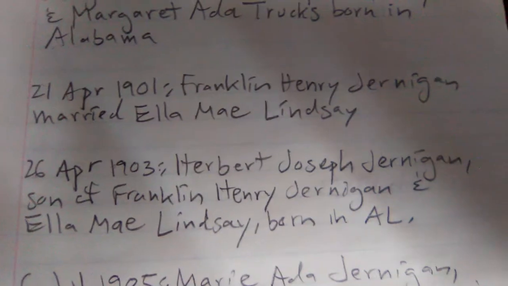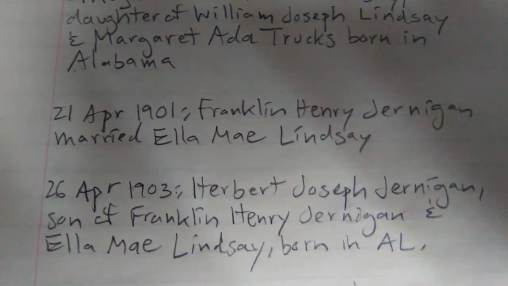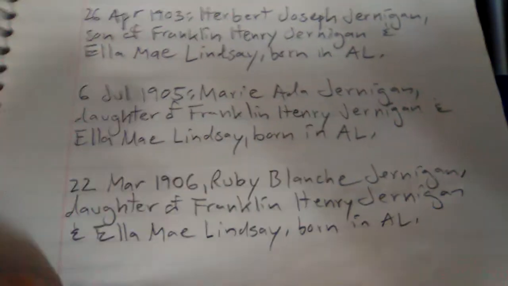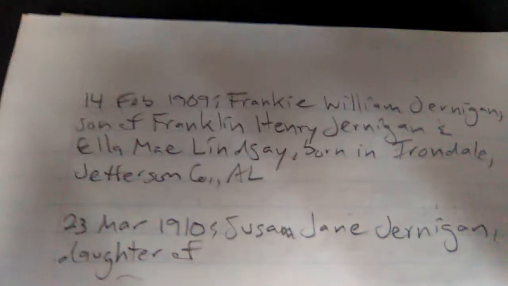Now we've got after their marriage in 1901, then their first child, Herbert Joseph Jernigan, was born in 1903. The second child, Marie Ada Jernigan, was born in 1905. The third child, Ruby Blanche Jernigan, was born in 1906. The fourth child, it was my papa, Frankie, he was born in 1909. Susan Jane Jernigan was born in 1910.